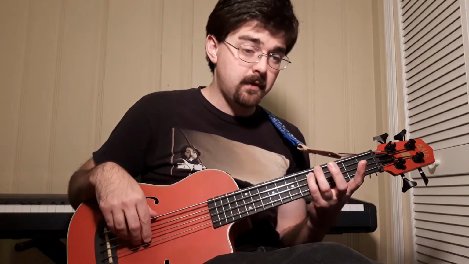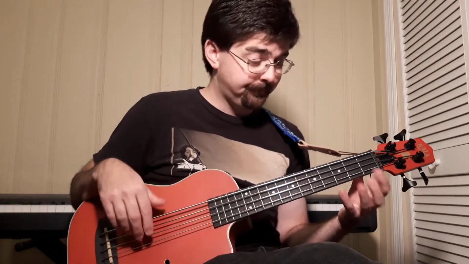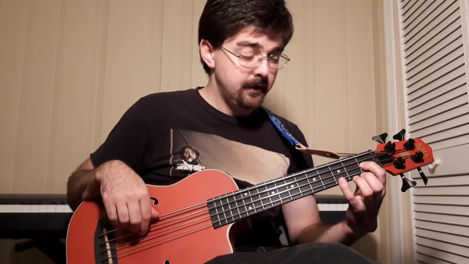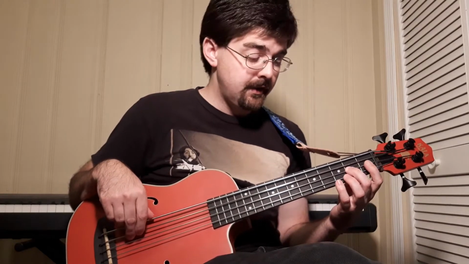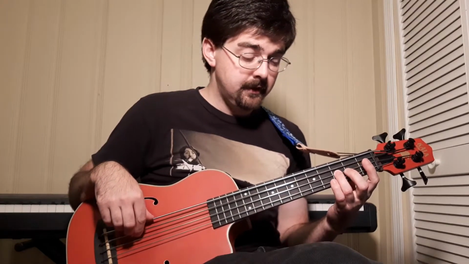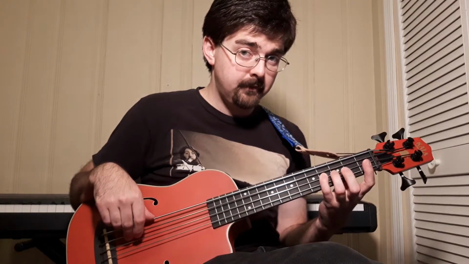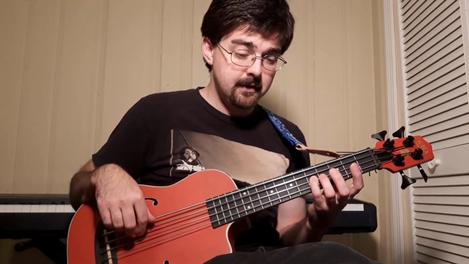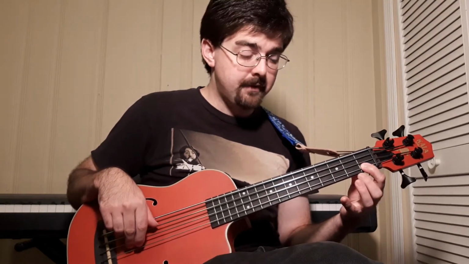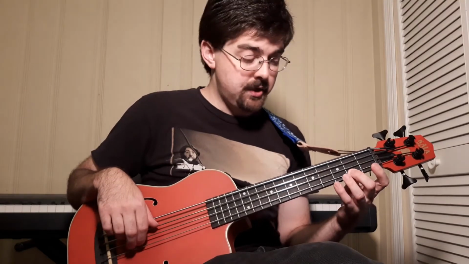Now we're going to move down to the D string. Open is a D. 1st fret is a D sharp. 2nd fret is an E. 3rd fret is an F, 4th fret's an F sharp, and 5th fret's a G. Now we're on the G string. So we've got an open G, then the 1st fret's a G sharp, then we have an A sharp, a B, and then we have a C. So that was 0 through 5th fret on every single string.